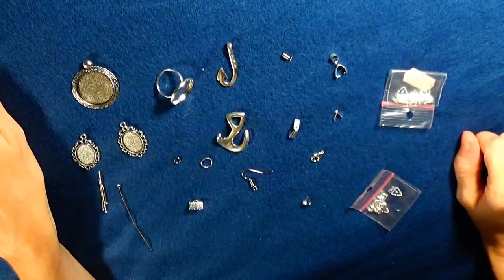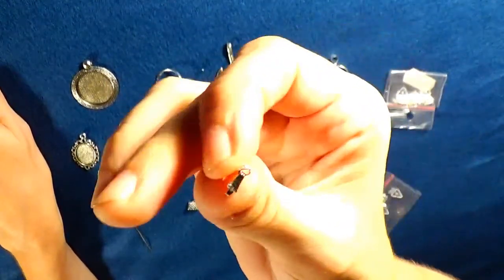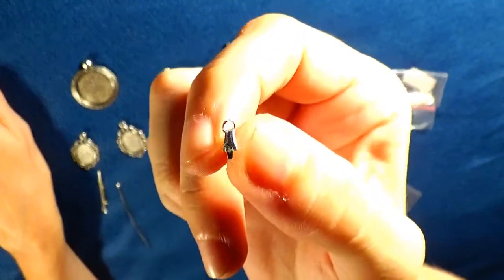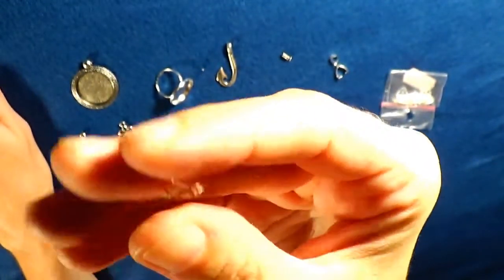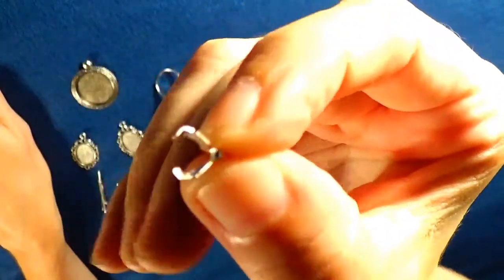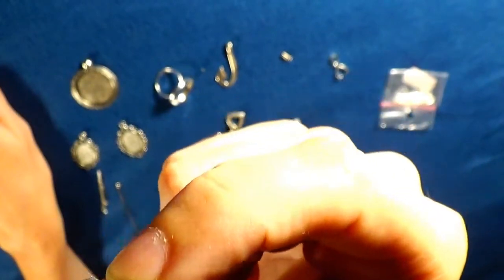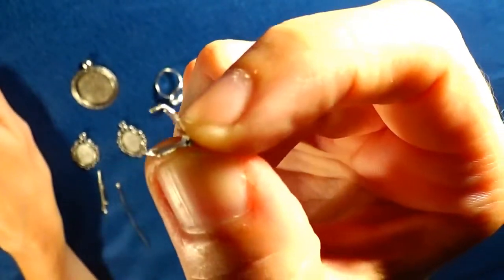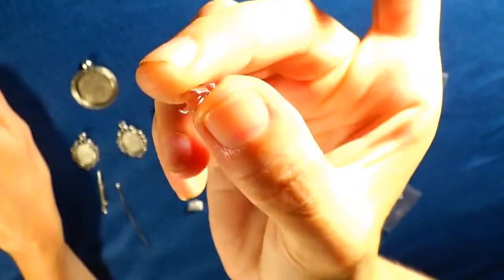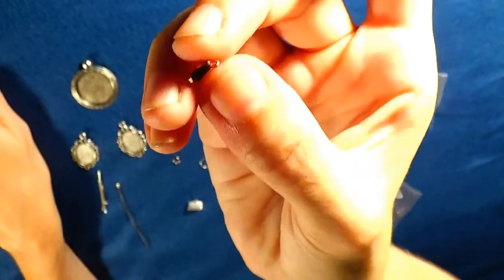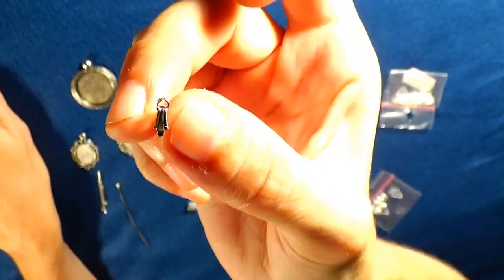Now we've talked about most of these items. This one, for example, is used for necklaces. So if you have a pendant, you can hang the pendant on this item. As you can see, this item has these two ends here. It is called an ice pick bail. So if you have the pendant, you just have to close this item here and hang the pendant on this ice pick bail.